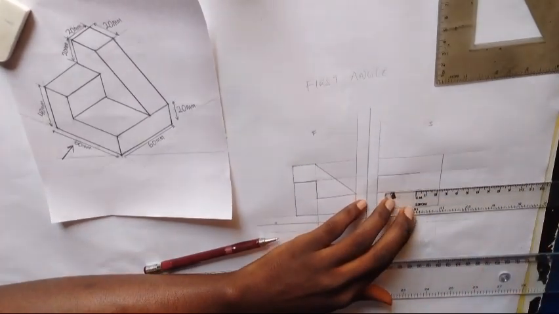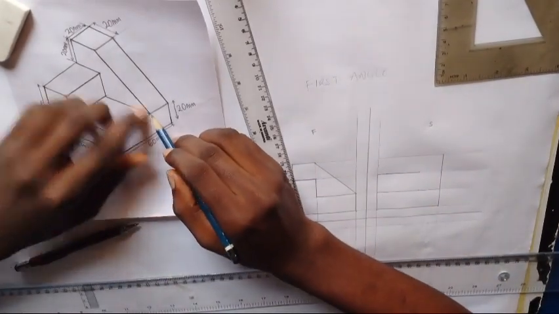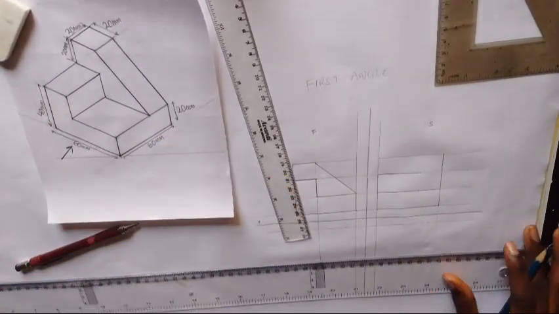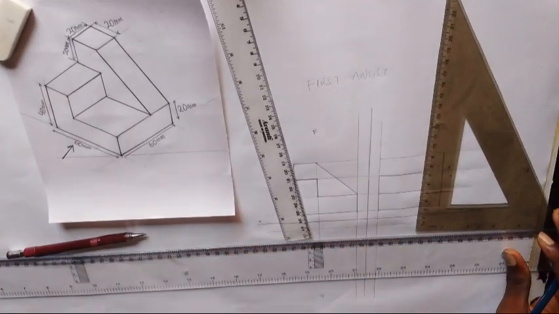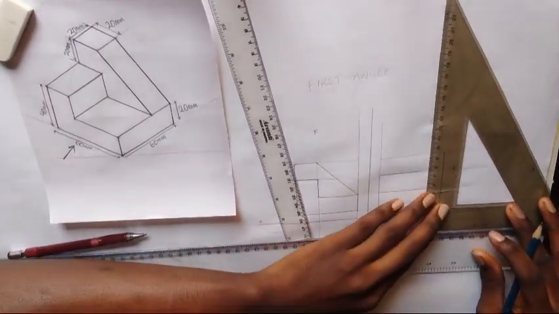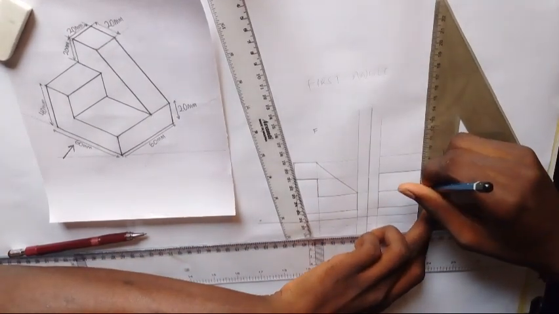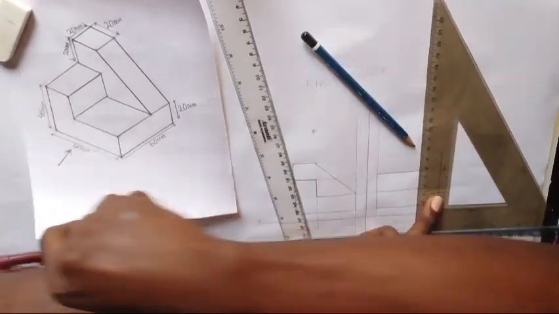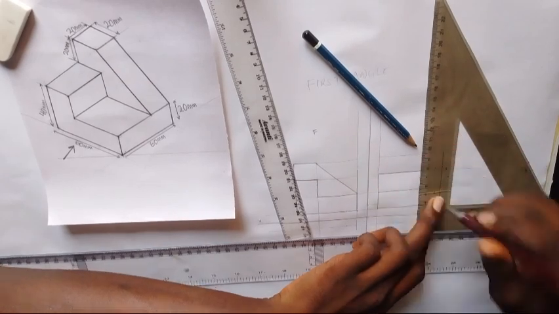Then the next thing for you to do is just draw the line upwards from this place. So we can use our set square to do that. First, take a construction line.